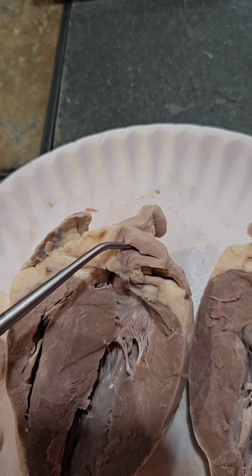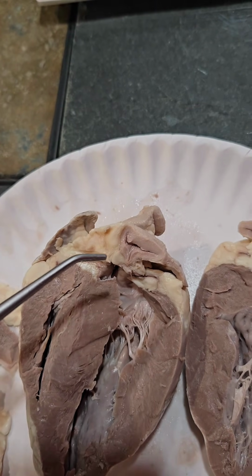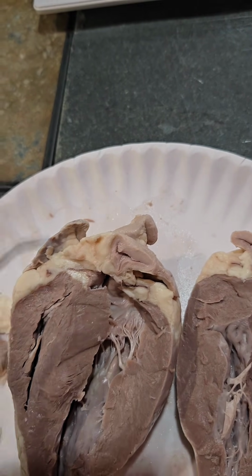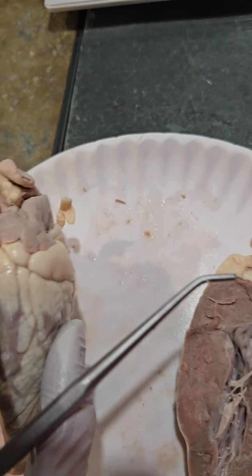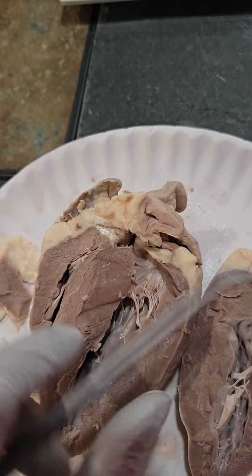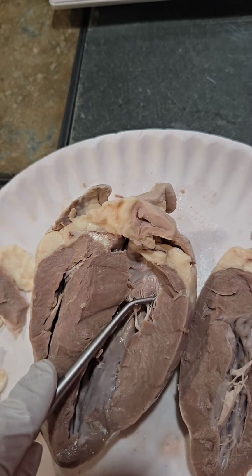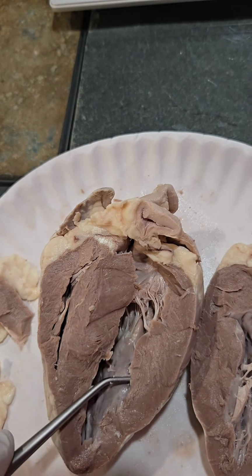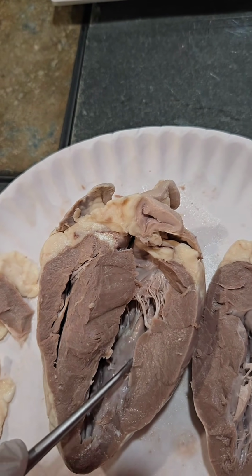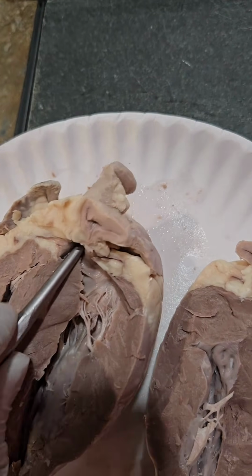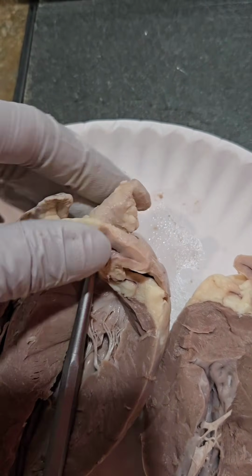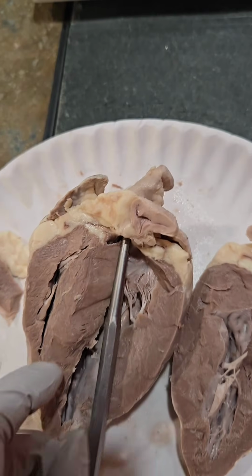The pulmonary artery sends the deoxygenated blood to the lungs, which then comes back through the pulmonary veins into the left atrium, and which then comes into the left ventricle, which comes out through the aorta here and into the rest of the body.